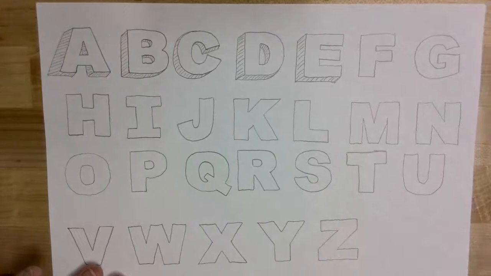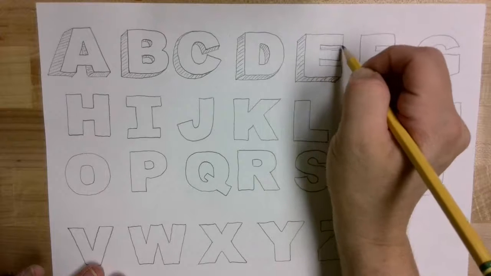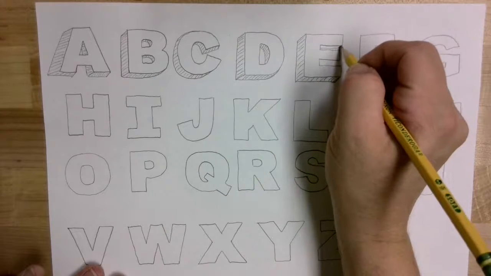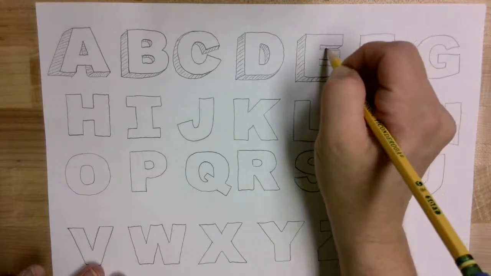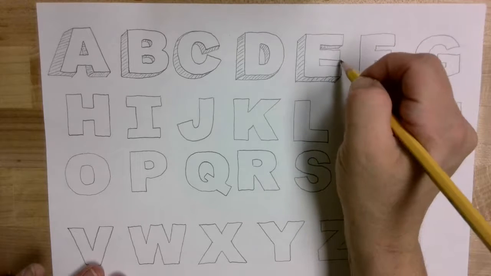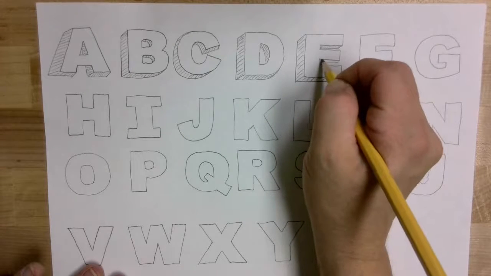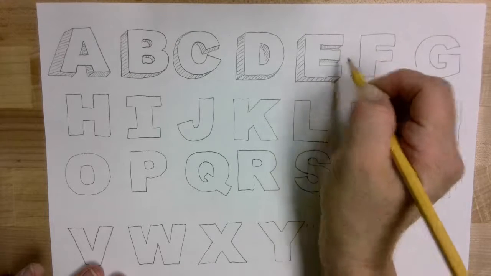And then we're ready to do the underside of the E. So there's going to be just a little bit of shadow here. It kind of comes down from that corner. I don't have a whole lot of room in mine. And same thing here, just a little angle down there. And then some lines for shadow.